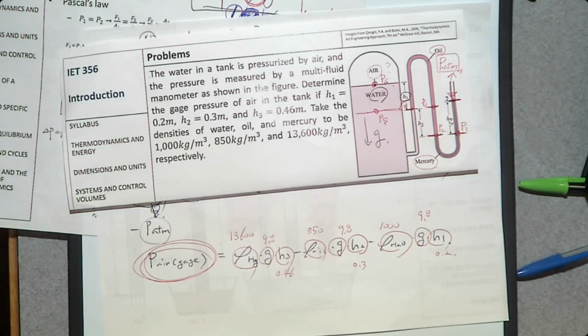In this case, how many interfaces do you have? One between mercury and oil, one between oil and water, and one between water and air. So you can only make one imaginary surface that is connected by mercury. You cannot make P3 here.